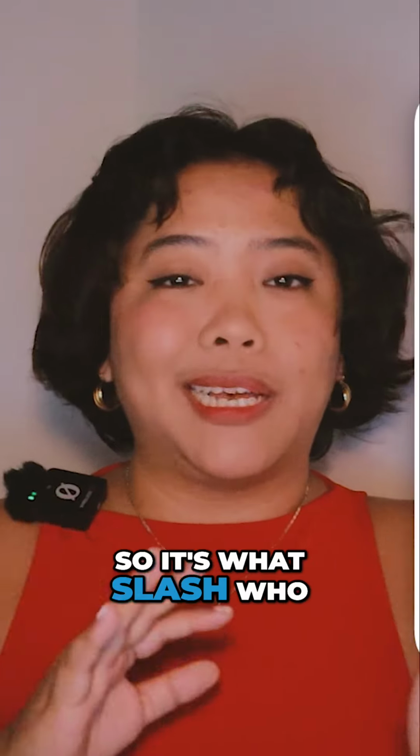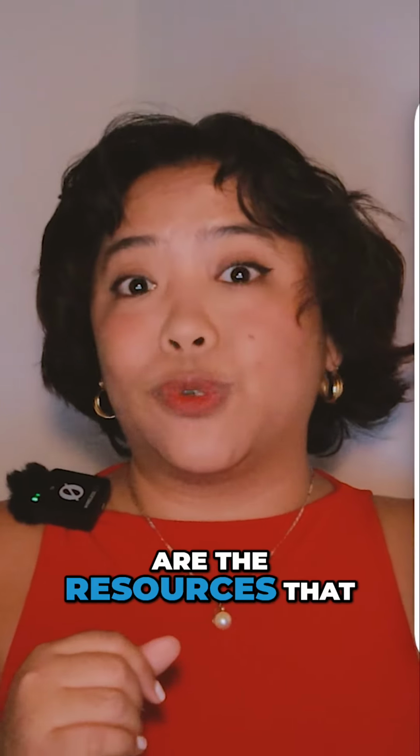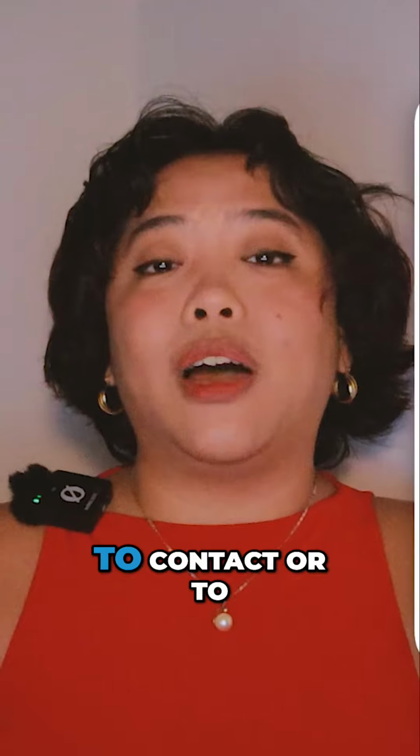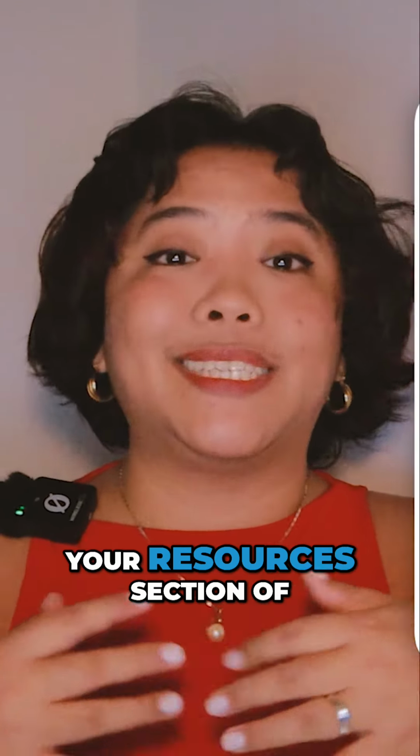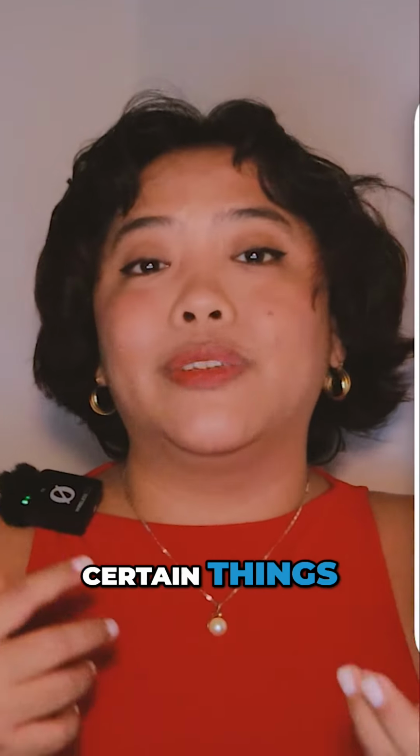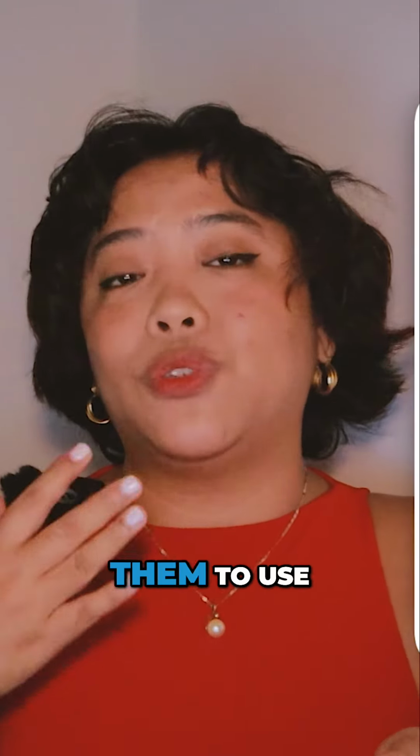Now, the last W on there is a what or a who. So it's what/who, where it's either what are the resources that they need or who else do they need to contact or to notify about this. So these are basically your resources section of where they can find certain things or what are the tools specifically they want them to use.